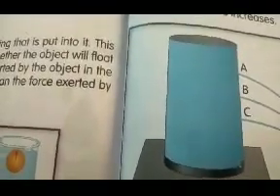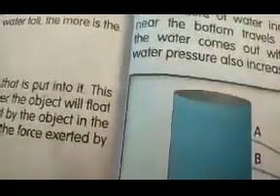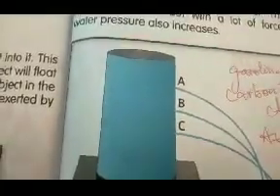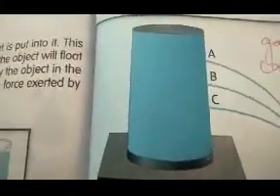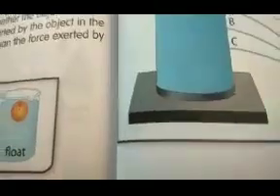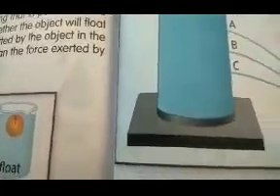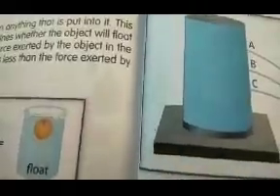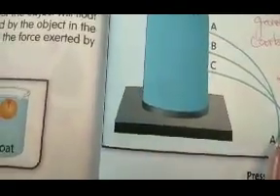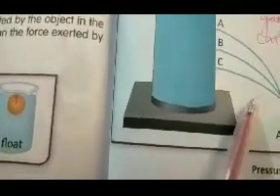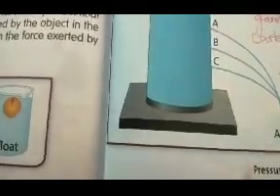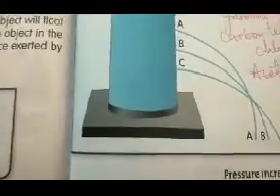Now what do you mean by the term pressure? How is it related to force? Pressure is the force exerted by water on a given area. Again I'll repeat: pressure is the force exerted by water on a given area. So if the area increases, the pressure decreases.